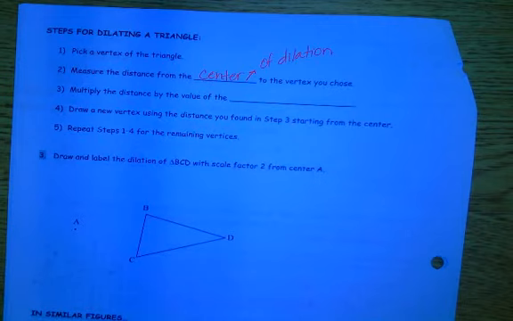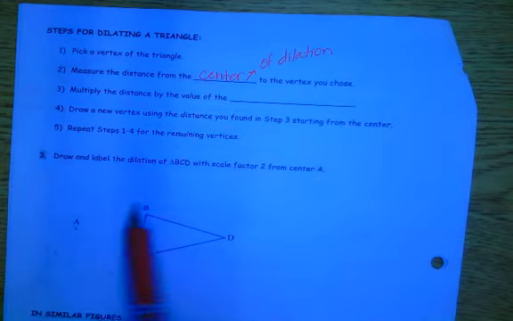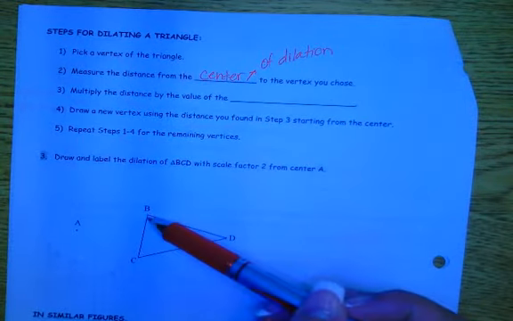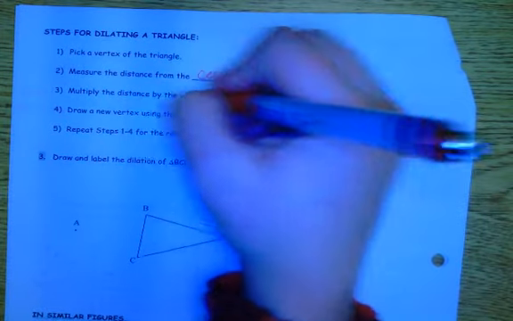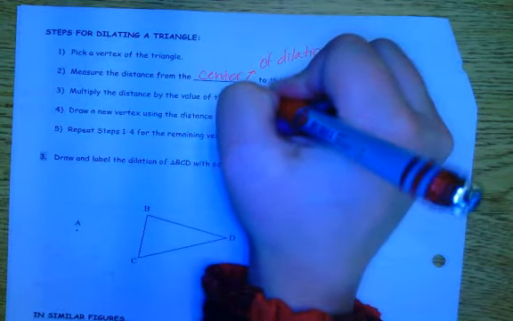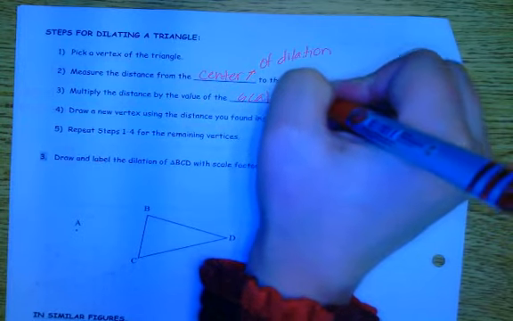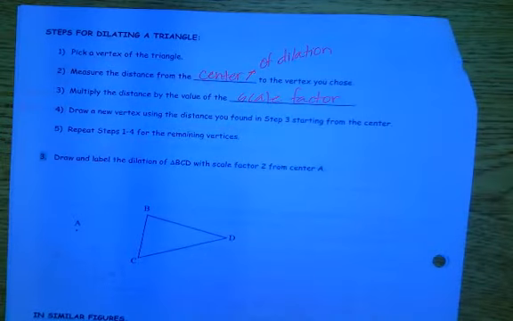These are just the steps. Then after you've measured from the center of dilation to each of your vertices, you would multiply the distance by the value of the scale factor. And you will do this 3 times because we have 3 sides, and then you'll label your new vertices.